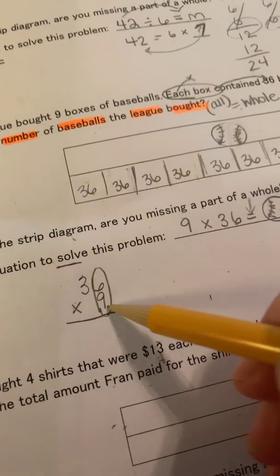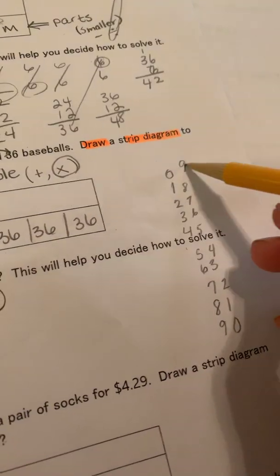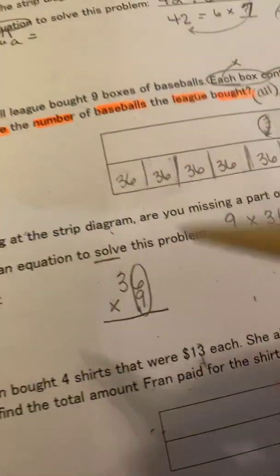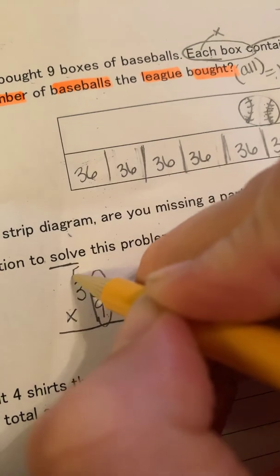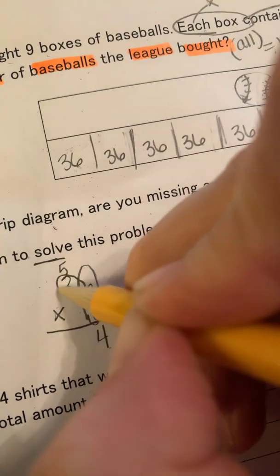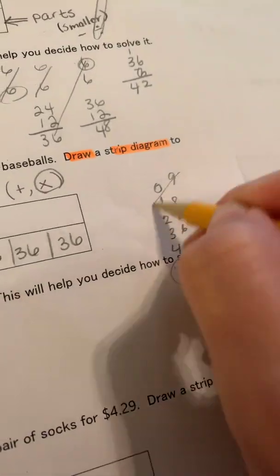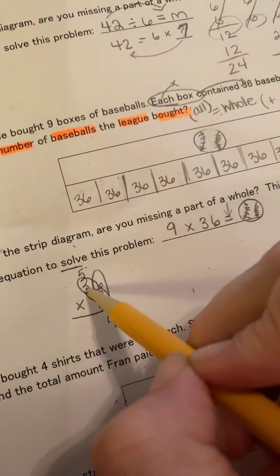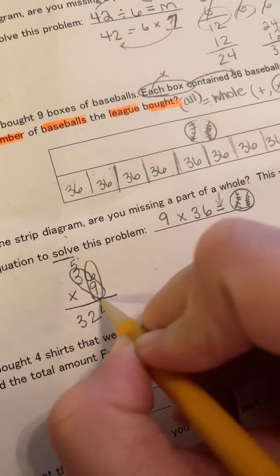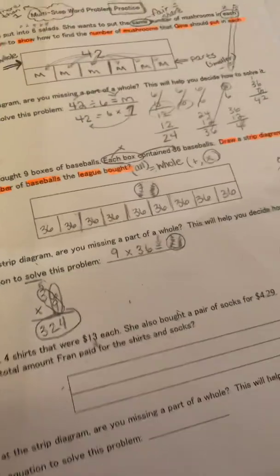All right, so we want 9 times 6. 1, 2, 3, 4, 5, 6. That's 6 groups of 9. 54. We carry because there's a number waiting. Then we're going to do 9 times 3. Well, 3 9s is 27. Plus 5. 28, 29, 30, 31, 32. Do I need to carry? No, because there's no one left to multiply 9 against. So we just write 32. So there are 324 baseballs in all.